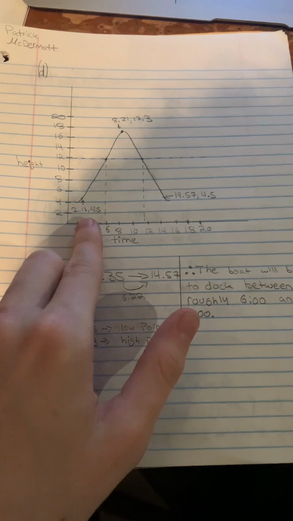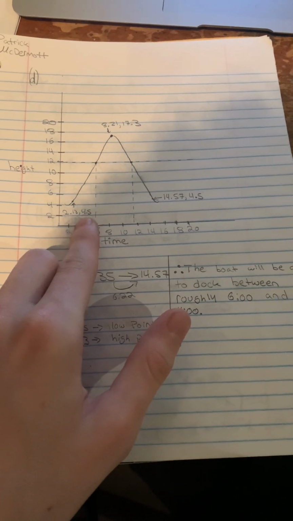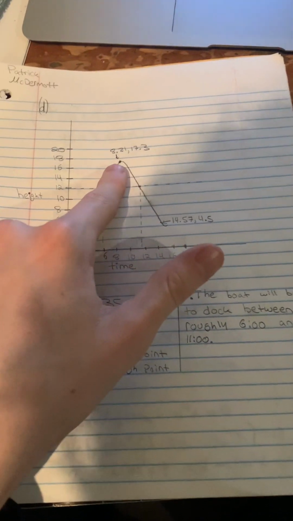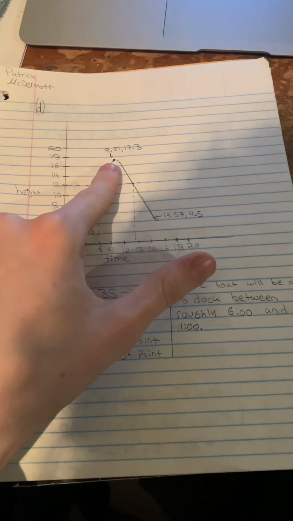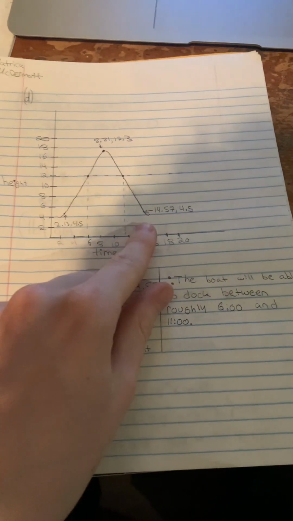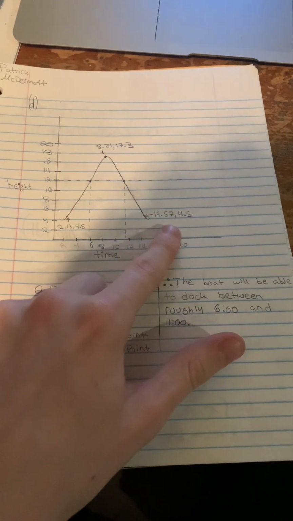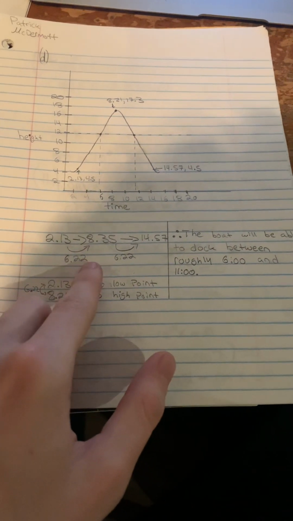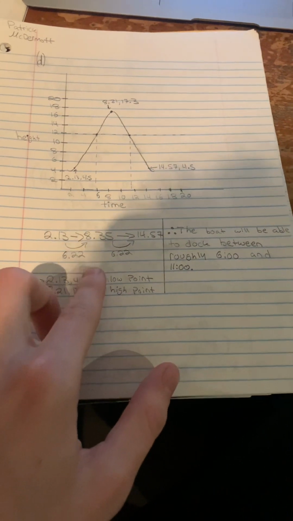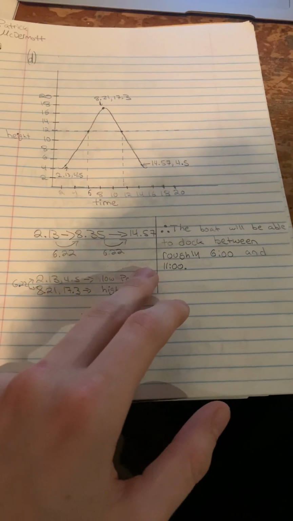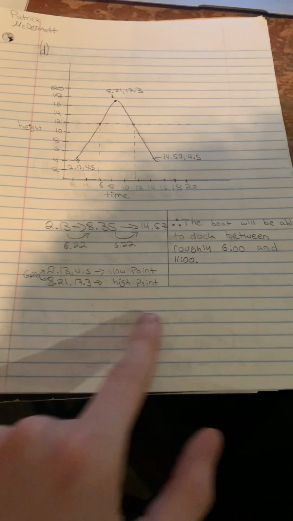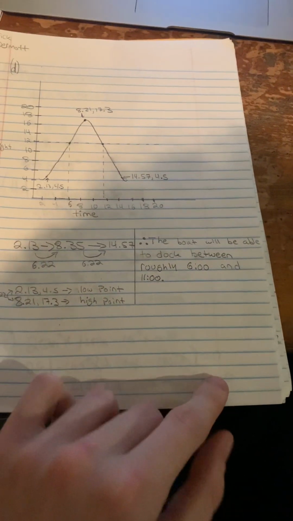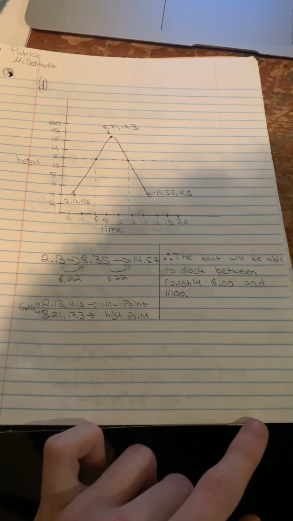You see I start out at 2.13 and 4.5 on my graph, and it reaches this point in the middle at 8.21 and 17.3, and finishes at 14.7 and 4.5. You can see how I got those numbers there, with there being a 6.22 difference in between the three numbers, and therefore that gives me the answer that the boat will be able to dock roughly between 6 and 11. Thank you.